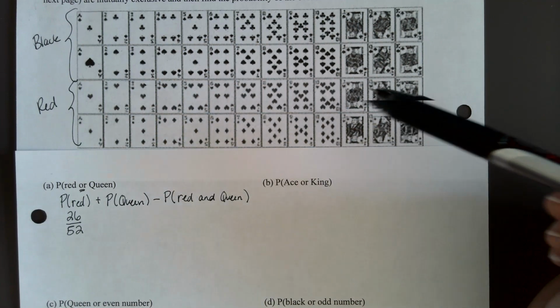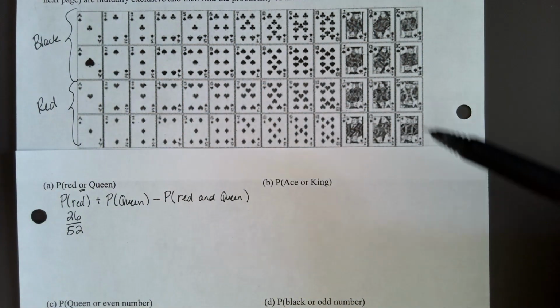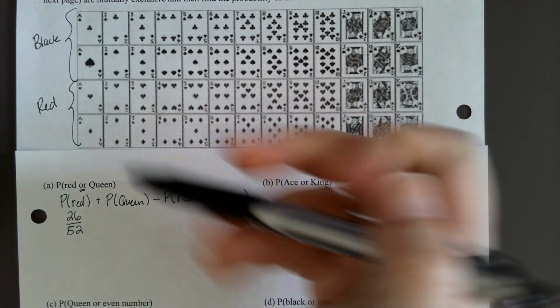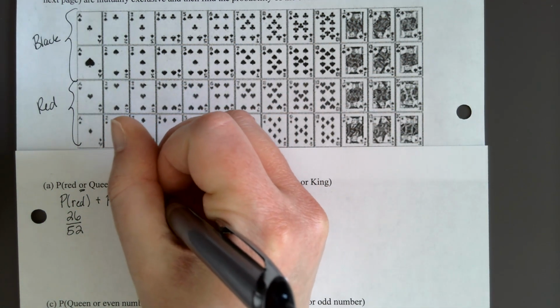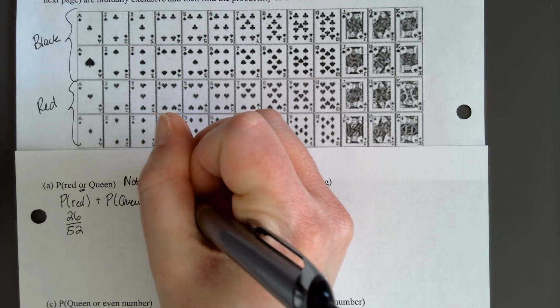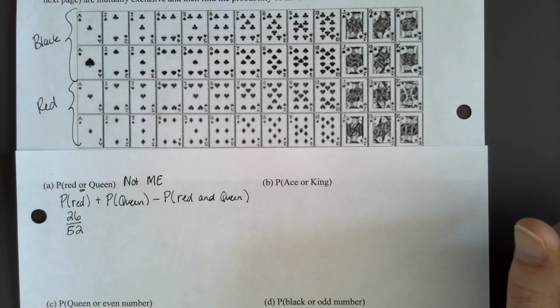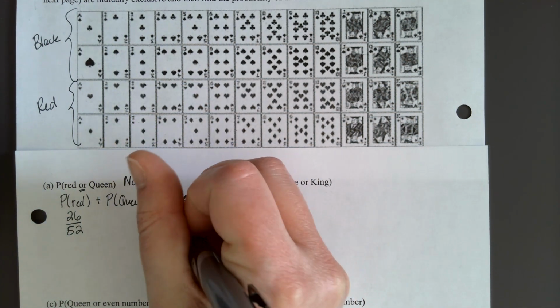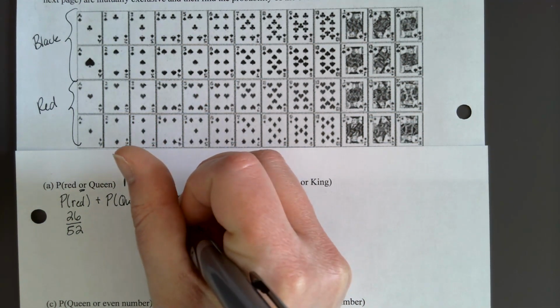So here we have in our reds that we just said, the bottom two suits, we have two that are queens. So these two, because we have some overlap, these are not mutually exclusive, meaning that we have two queens that are also red. Remember, this is the probability of both of these occurring. So we have, out of the 52 cards, two red queens.